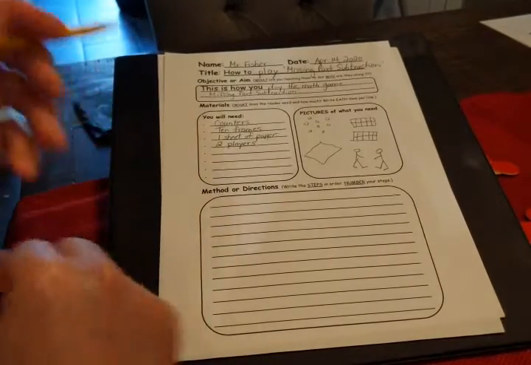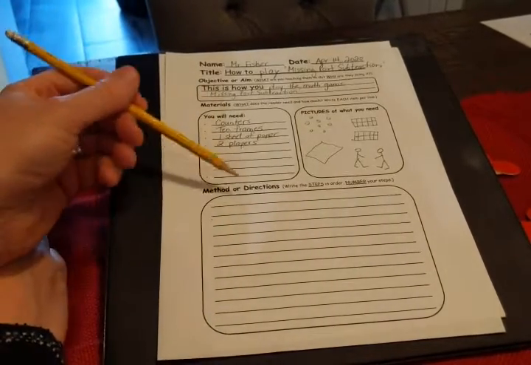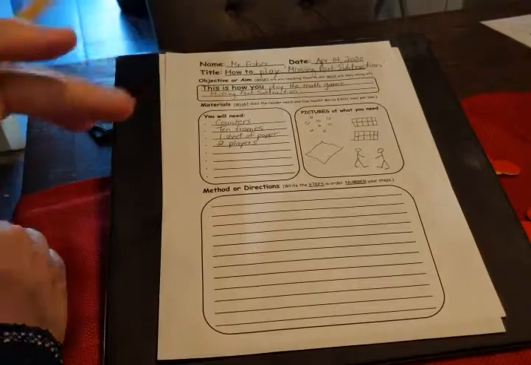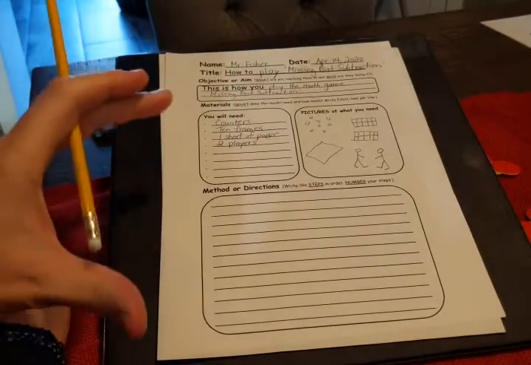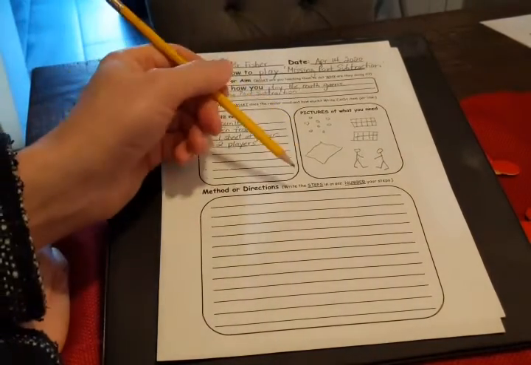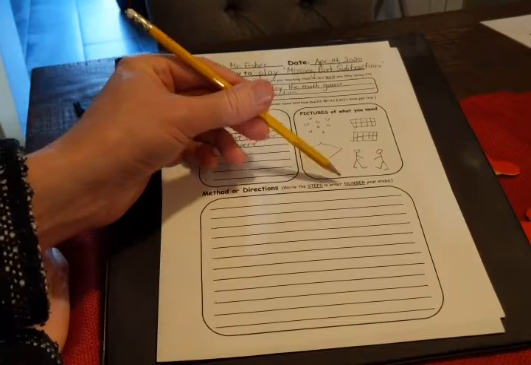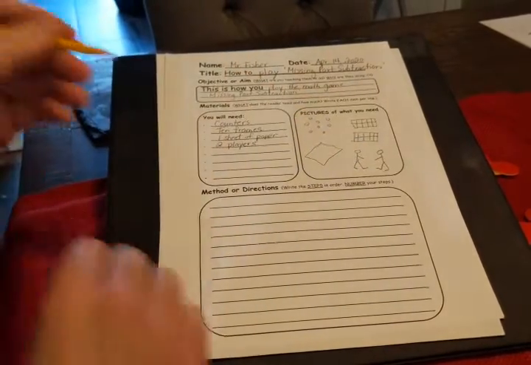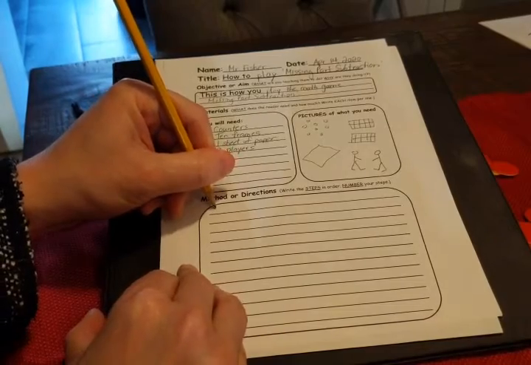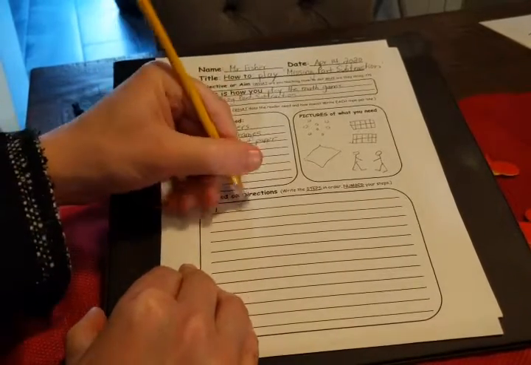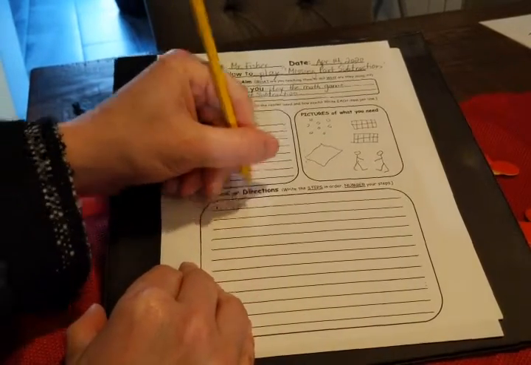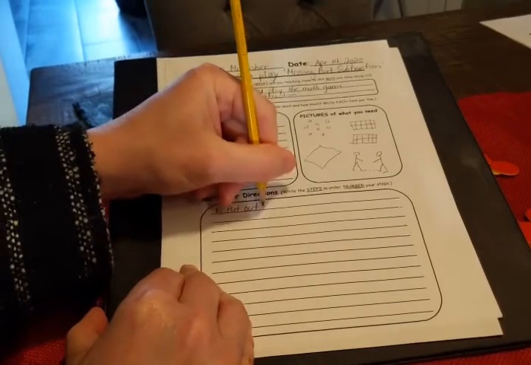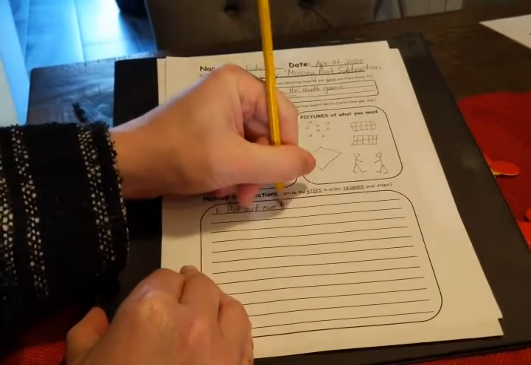So now we get to the nitty-gritty. The method or directions. This is where we're actually telling people how to play the game. Write the steps in order. Number your steps. So, number 1, we're going to put out our 10 frames.